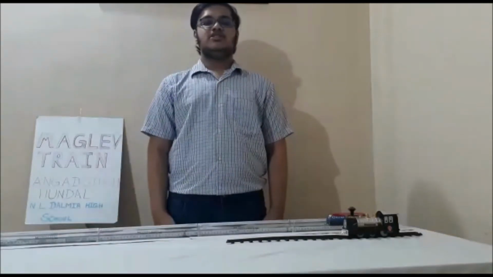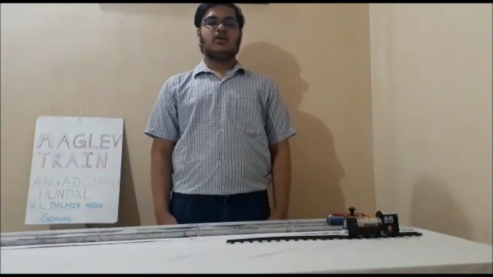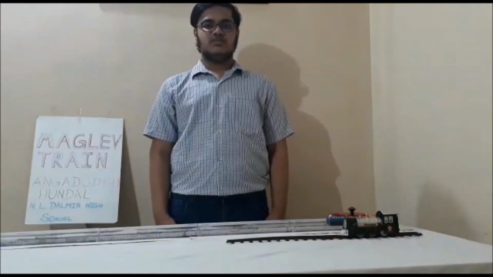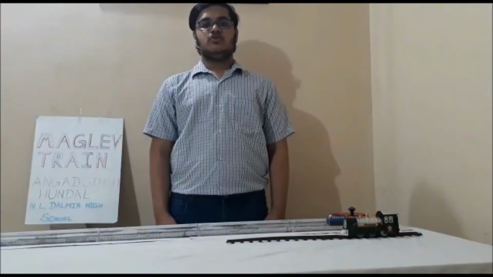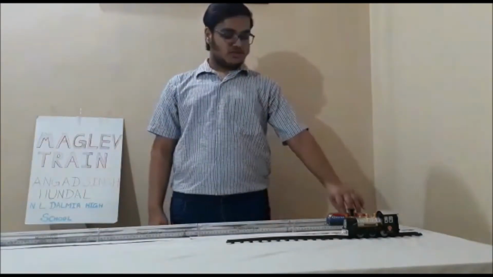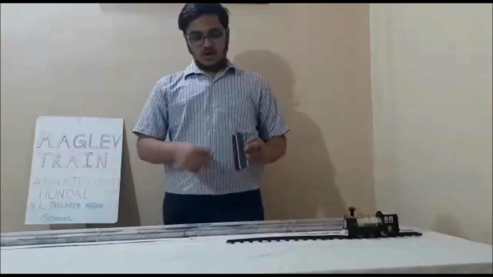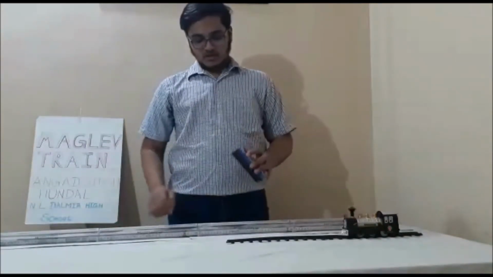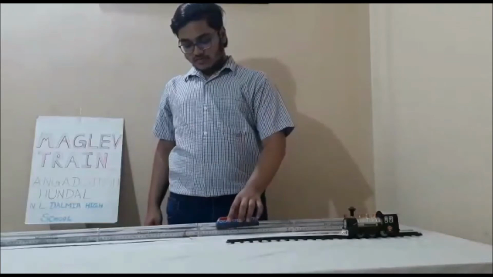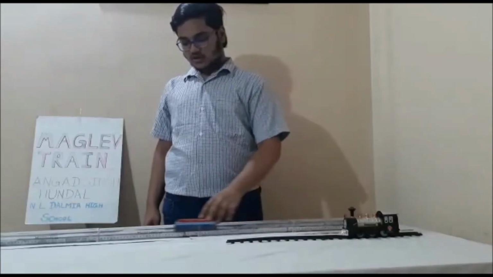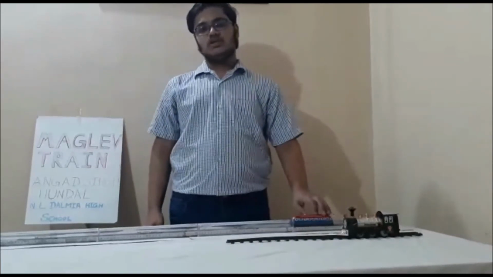Now let us revise the general properties of a magnet. A magnet has 2 poles. Similar poles repel, whereas opposite poles attract. Now a maglev train uses 2 sets of similar poles on the train as well as on the track. So when the train is placed on the track, it moves effortlessly without any friction. Now there is no rolling friction in the maglev train.